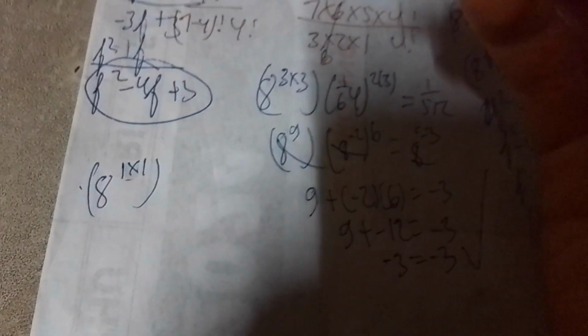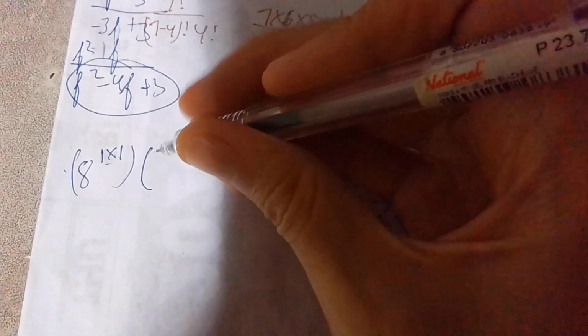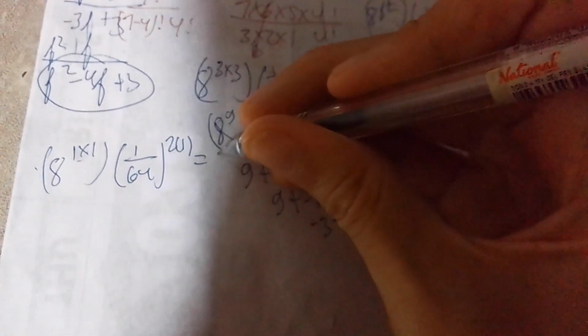Or, if you are to do 1, of course, this will be 8 raised to 1 times 1 power times 1 over 64 raised to the 2 times 1 power, which is equivalent to 1 over 512.